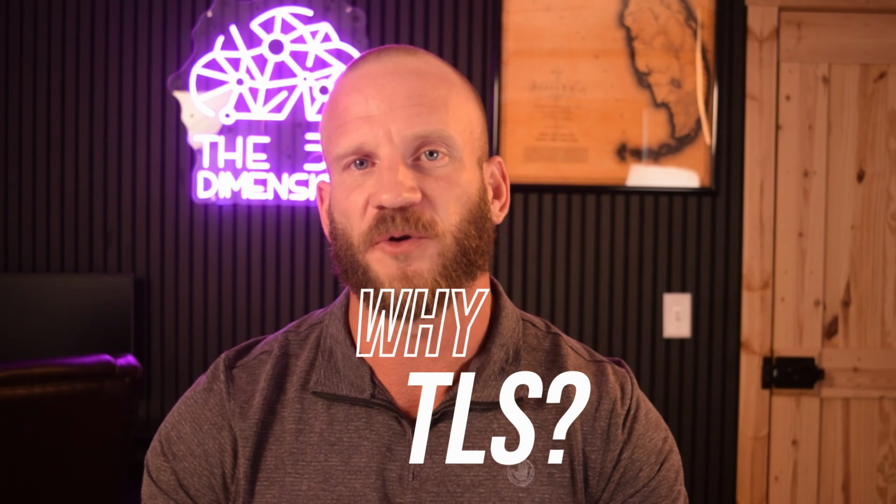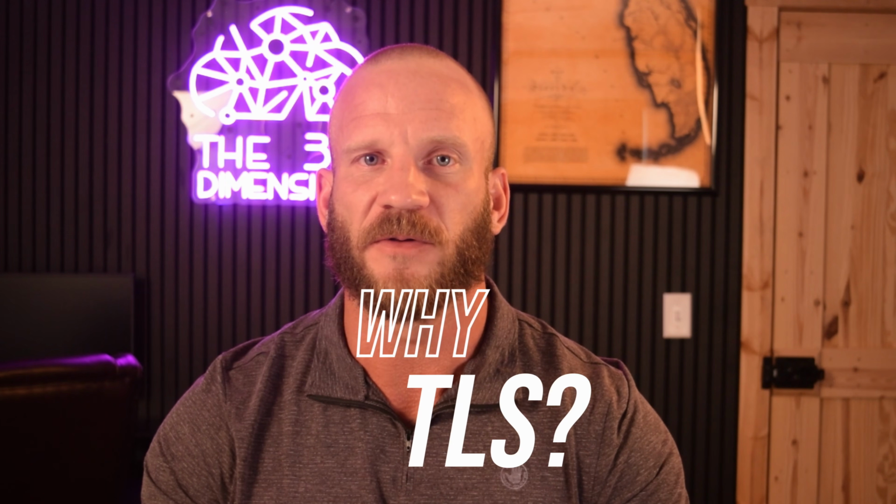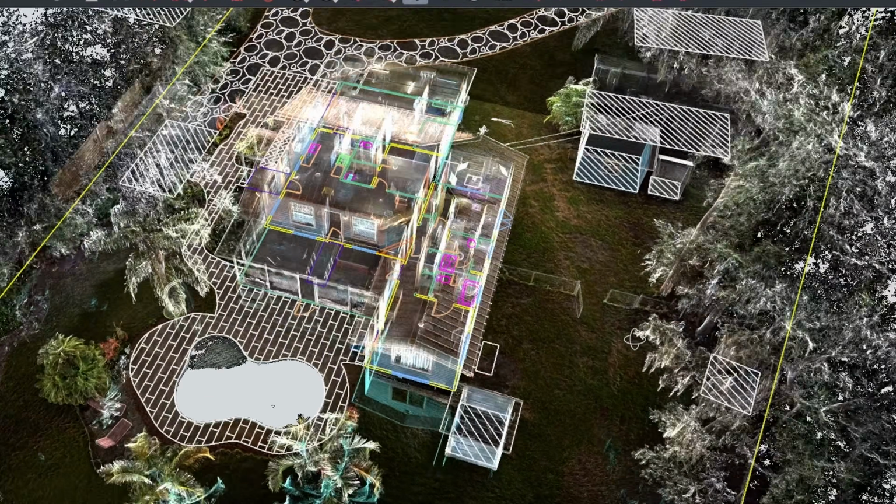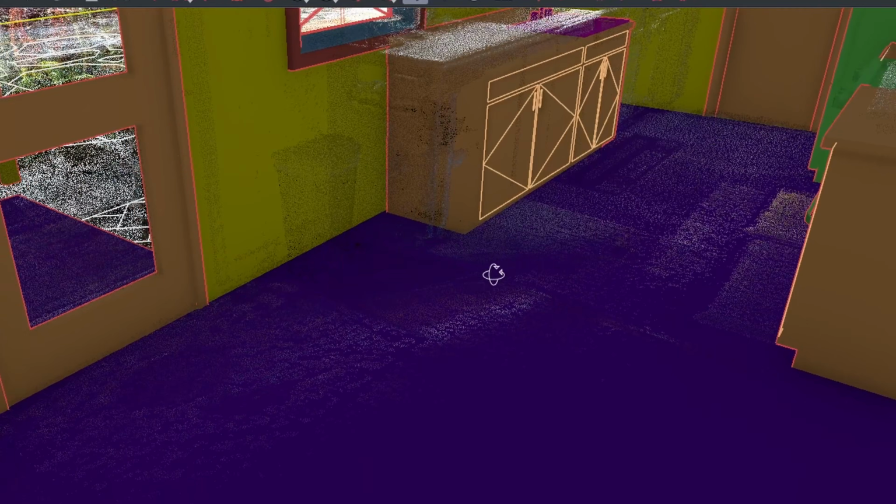We use terrestrial laser scanning to capture point clouds. The specific use of point clouds can be varied, but essentially we use them as a means to extract geospatial information. It could be a ground surface for a topographic survey, it could be floor plans of a house, it could be a 3D model of a 2 million square foot airport.